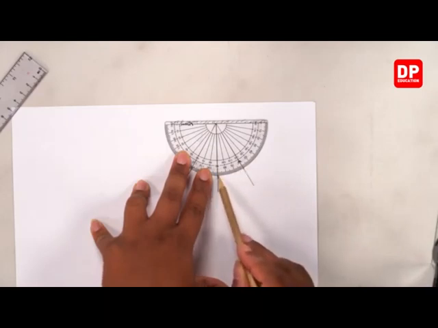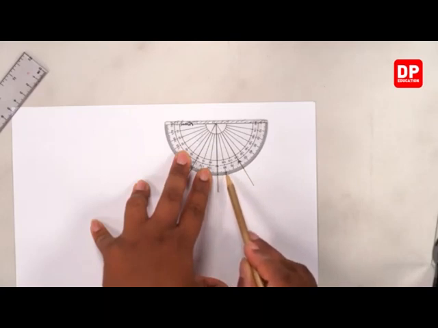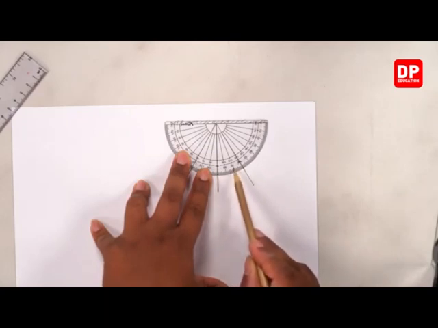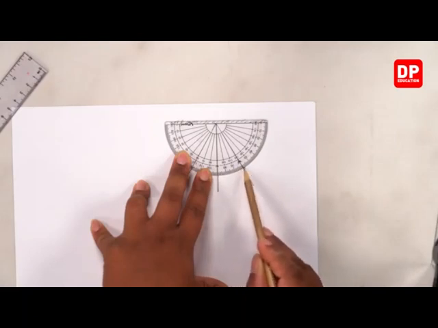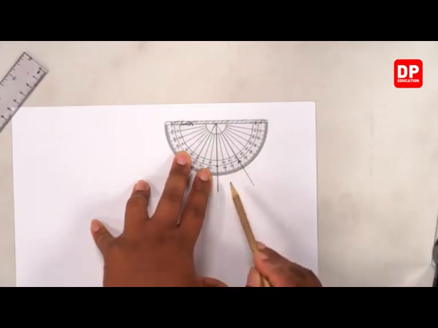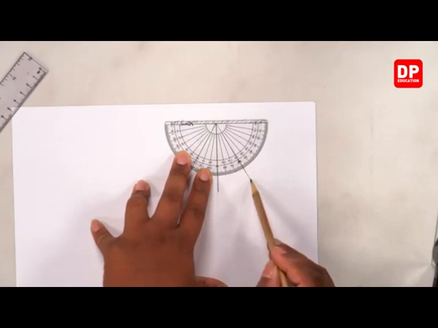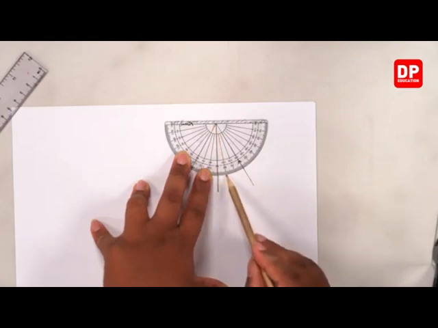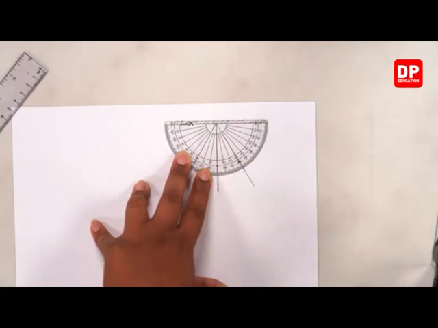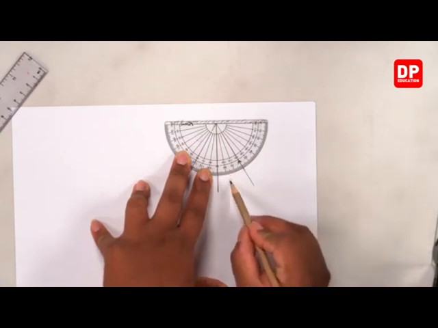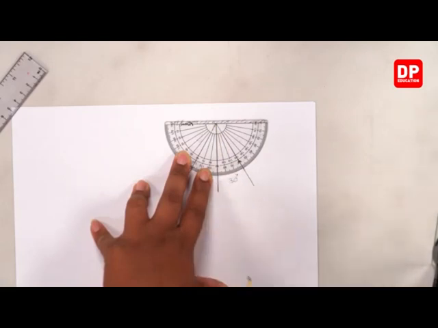So from here 90 to 10, 20, exactly there is 30 degrees of an angle between the perpendicular and the light ray which is coming towards the mirror. So there is a 30 degree angle. So I'll mark 30 degrees here.